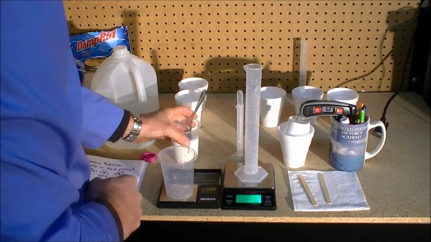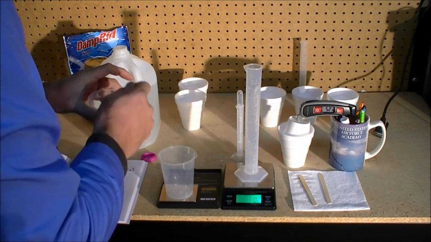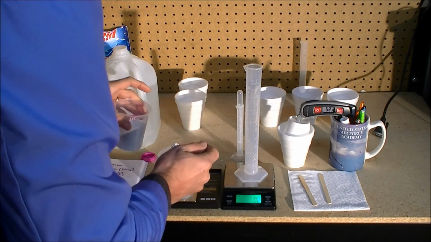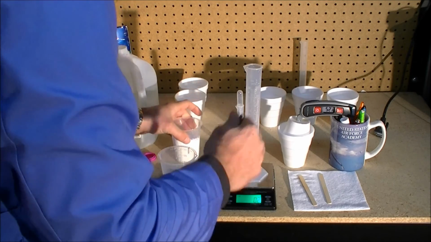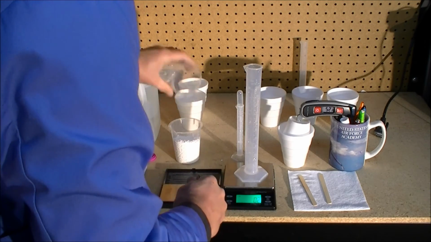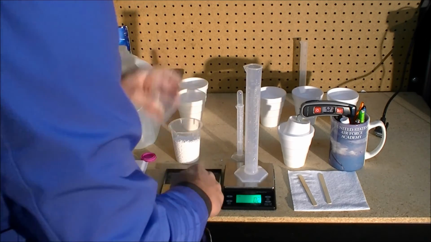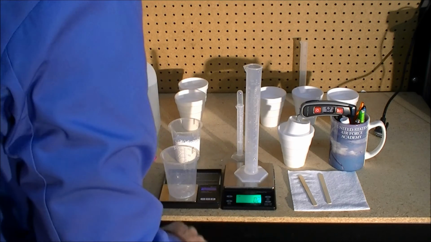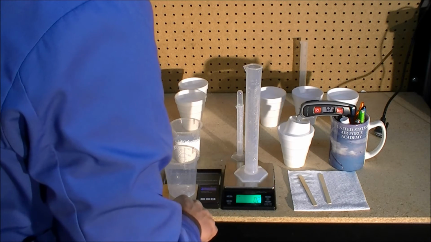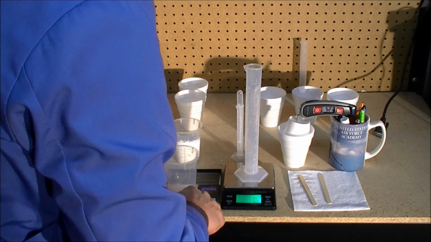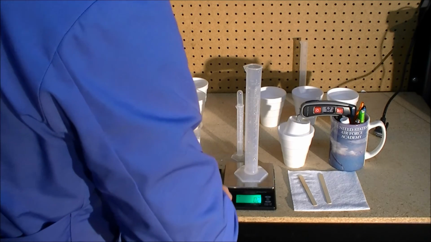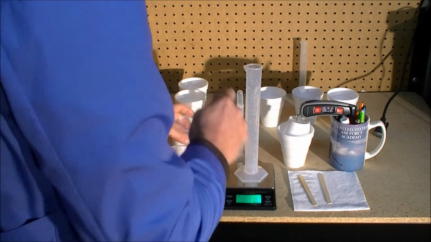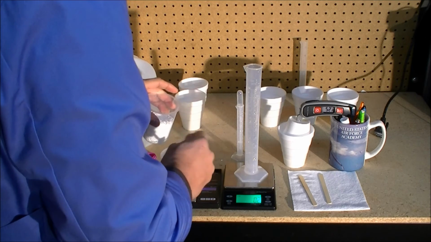And now 8 grams is our target weight, our target mass on the added calcium chloride. Make sure we're in gram mode.